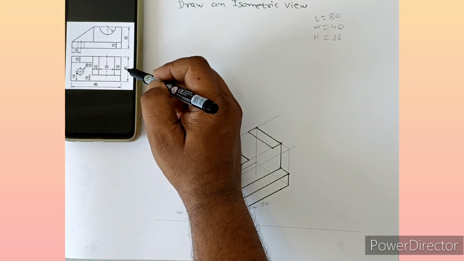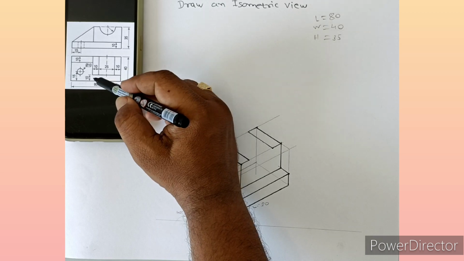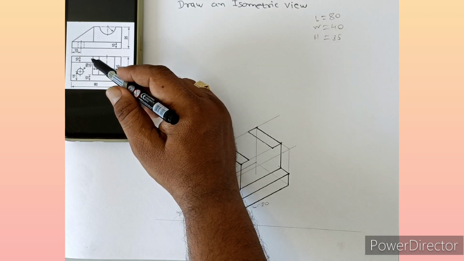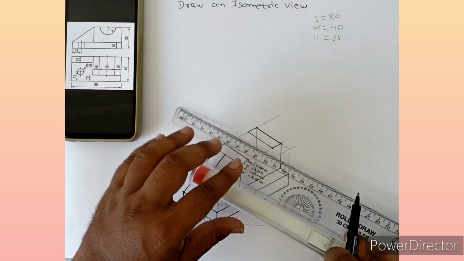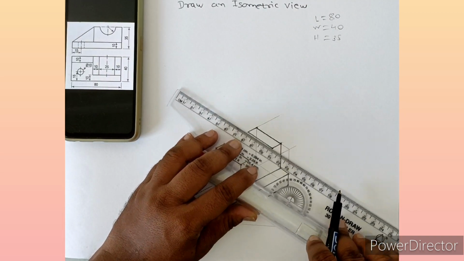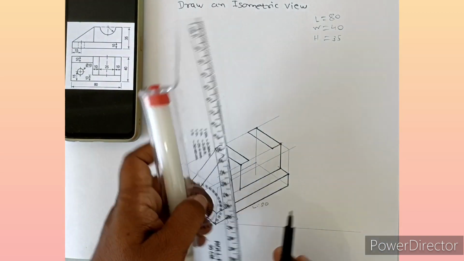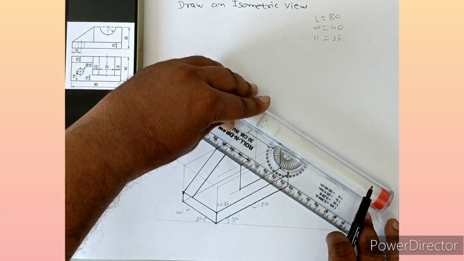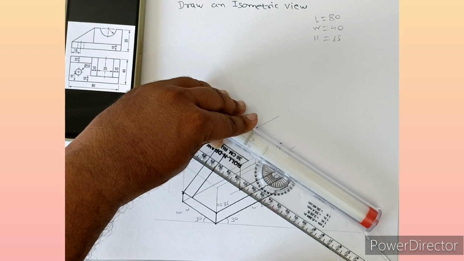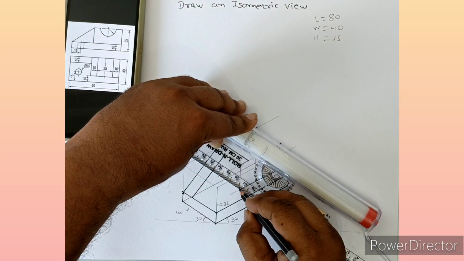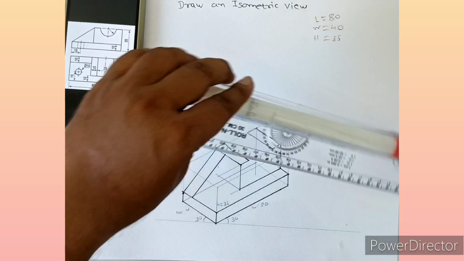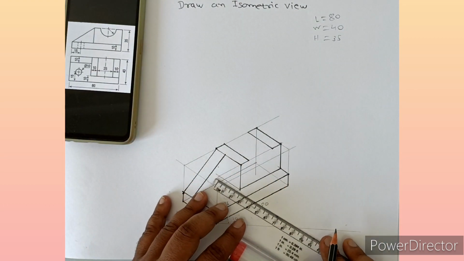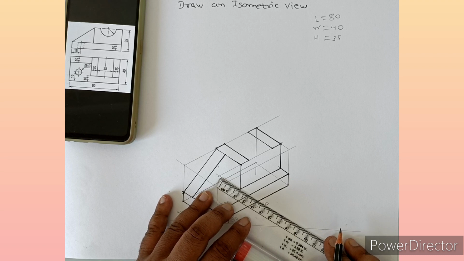So here we can say that 40 minus 10, it is 30, and 30 minus 10 is 20. So 20 mm you have to go inside. Okay, you have to take 20 mm.